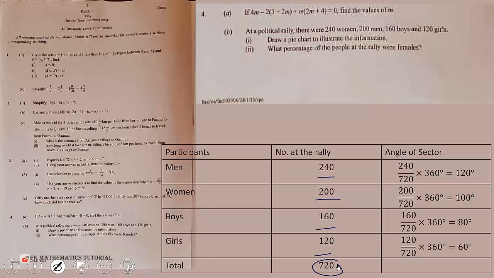So we are now going to calculate the angle of each sector of the pie chart. So we take each of them over the total, so 240 over 720 times 360. But you should quickly spot that 360 will go into 720 two times. So 240 over 2 will give you 120 degrees. So it means all of them, you're going to divide by 2.